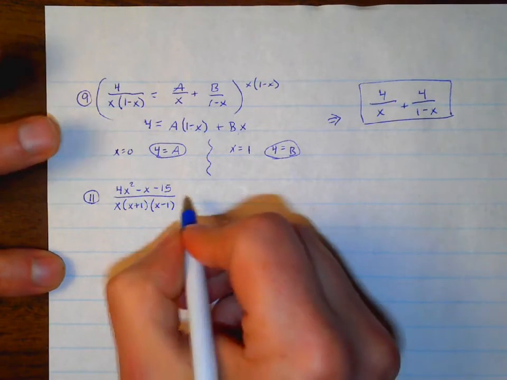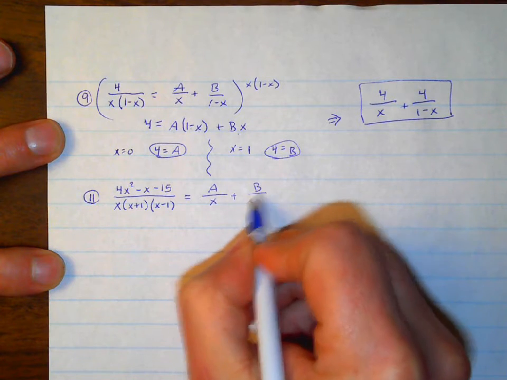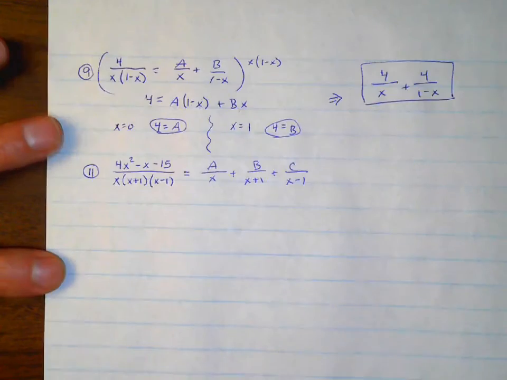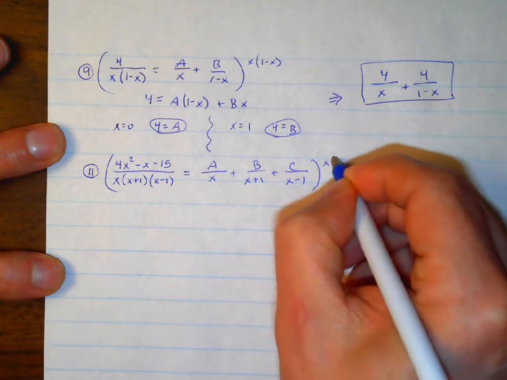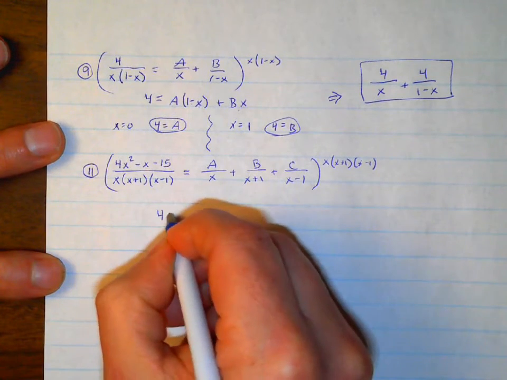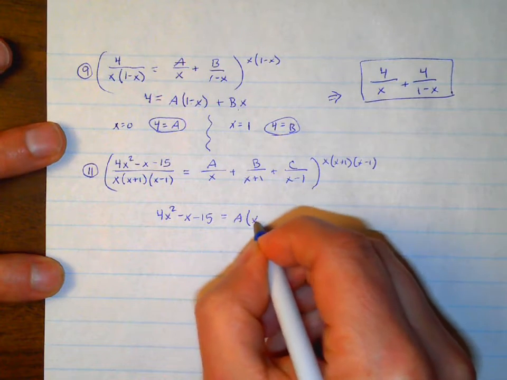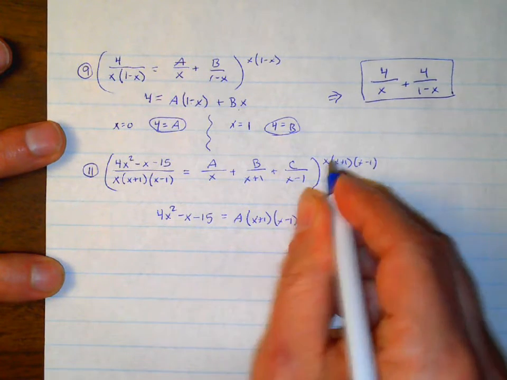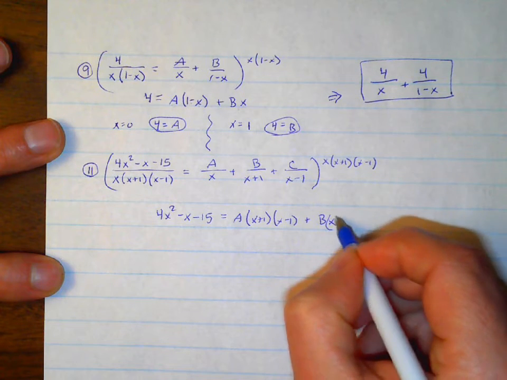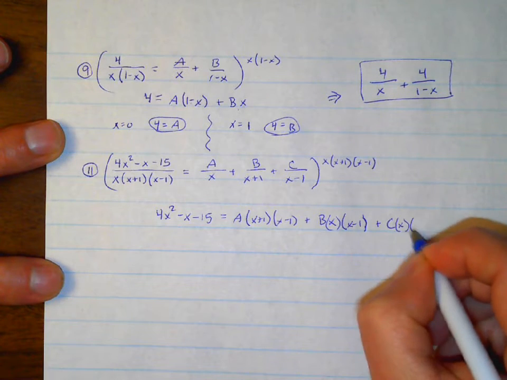Number 11, linear factors here. So it's going to be a over x plus b over x plus 1 plus c over x minus 1. Okay, so solve it. Those all cancel out, so I'll have 4x squared minus x minus 15 equals a times x plus 1 and x minus 1, after the x's cancel, plus b times x minus 1 plus c times x plus 1.